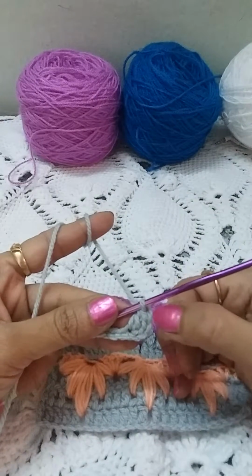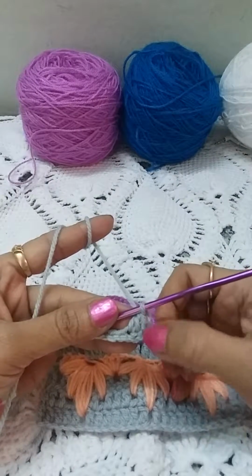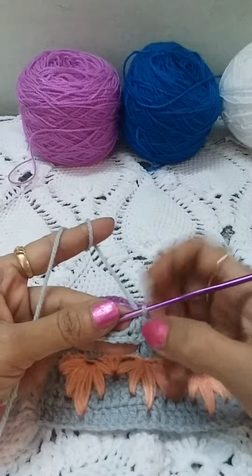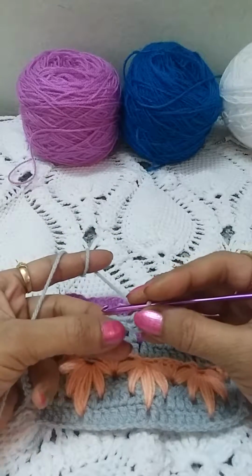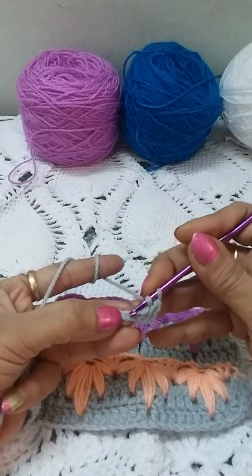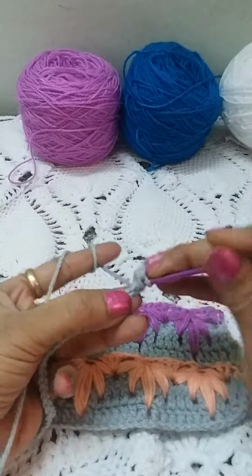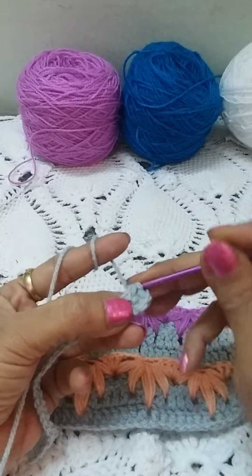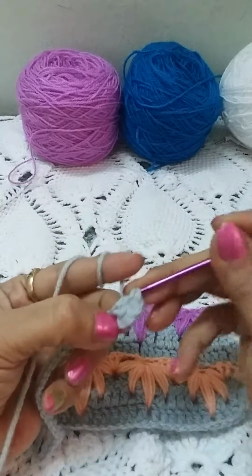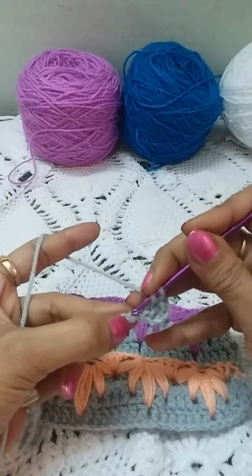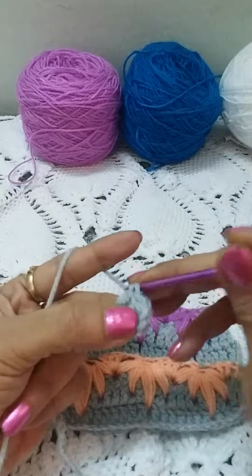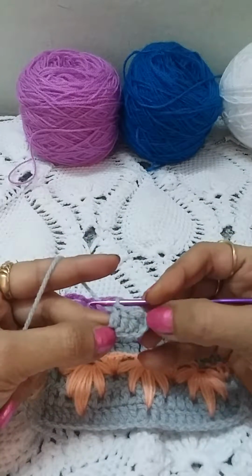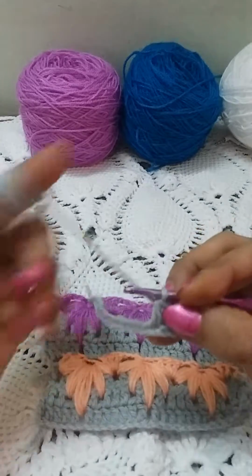Here this chain part acts as a DC, so we make 2 DC actually, and we will make 3 more DCs here in these next 3 stitches. So total we have 5 DC in this first part. So 1 2 3 4, and we'll make 1 more DC here.